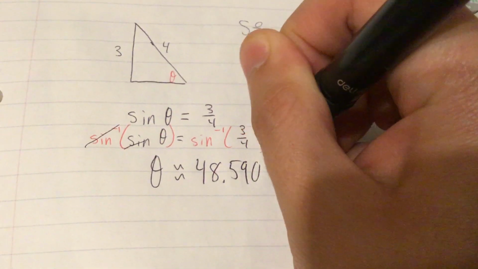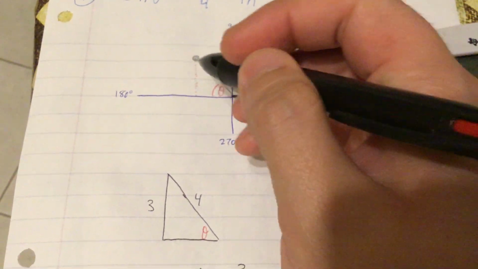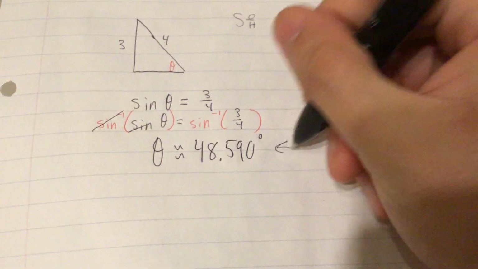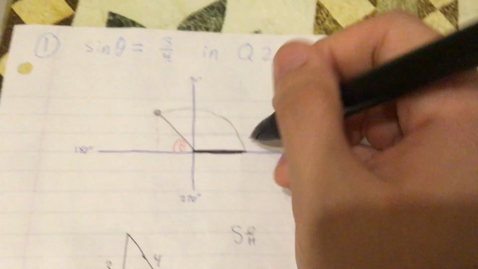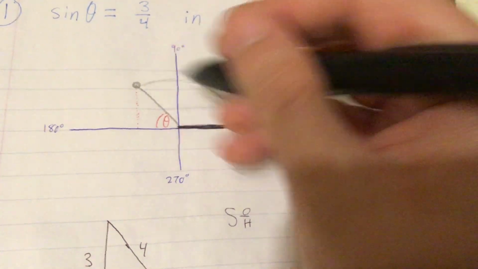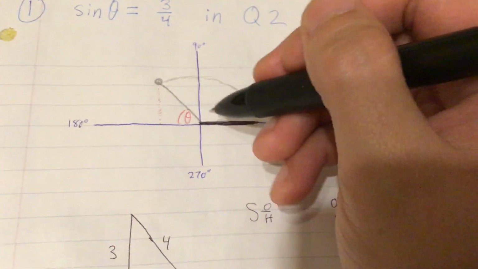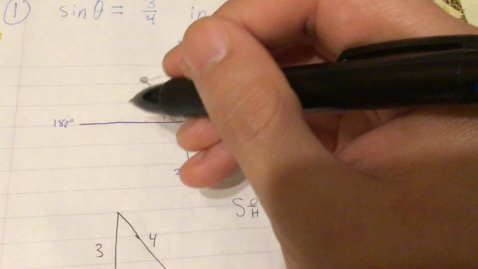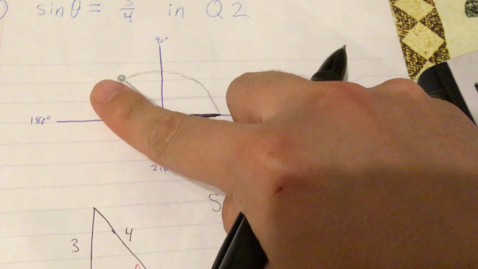But remember, that is my reference angle. I'm trying to figure out what this gray angle is. So remember, that's just my reference angle. But in order to figure out what the gray angle is, the arc itself, I need to use my quadrant 2 formula. Well, let's just think common sense about this. If the entire arc plus the reference angle equals 180 degrees, I'm going to take away this reference angle and solve for the gray arc.